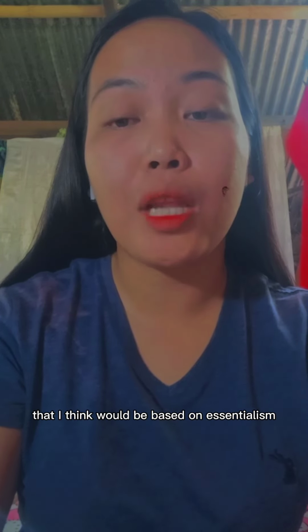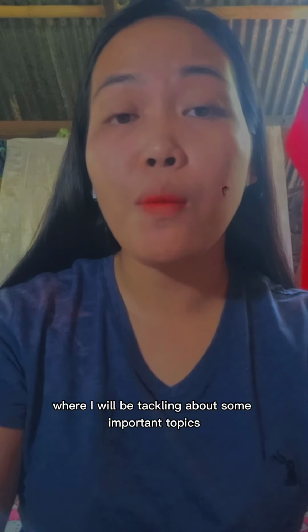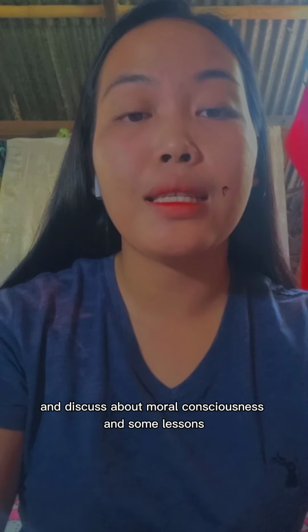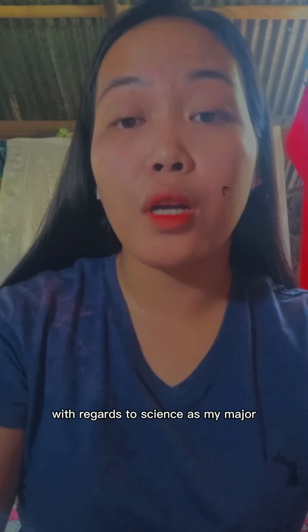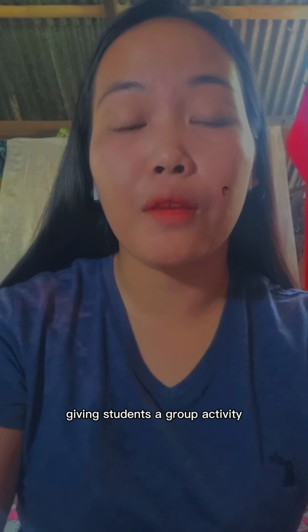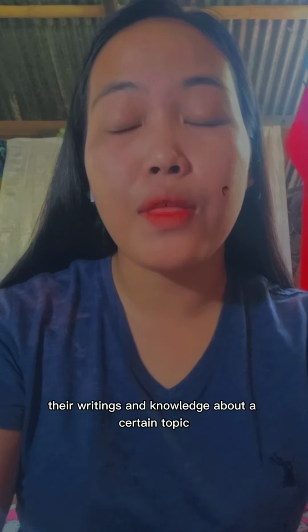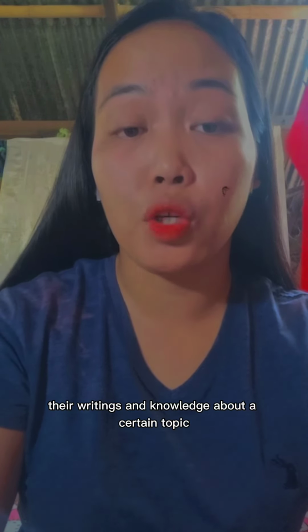The learning activities that I think could be based on essentialism is a lecture-based activity, where I will be tackling some important topics and discussing moral consciousness and some lessons with regards to science as my major. Another is giving students a group activity where they could share their ideas, their writings, and knowledge about a certain topic.